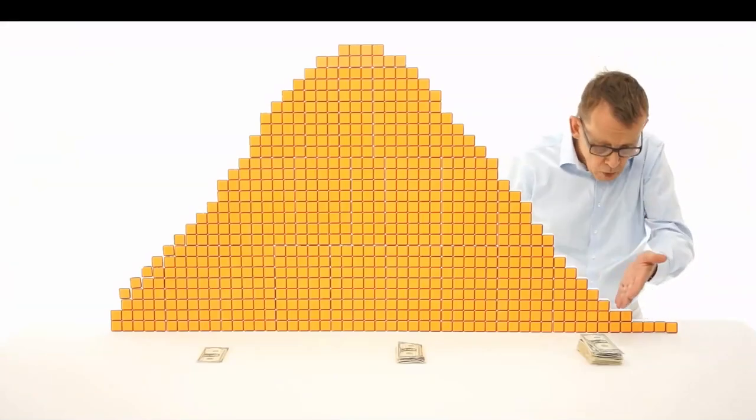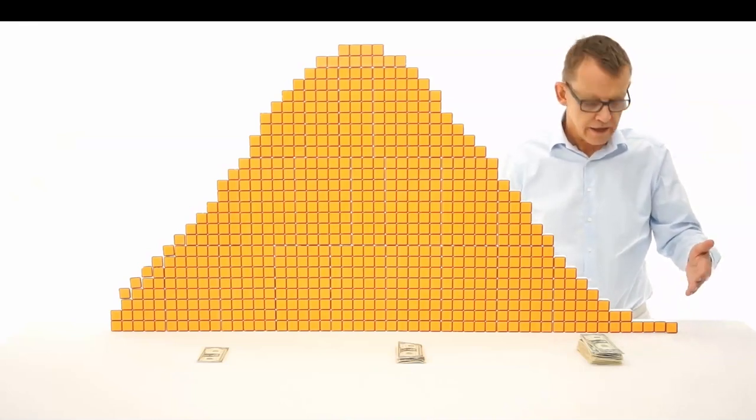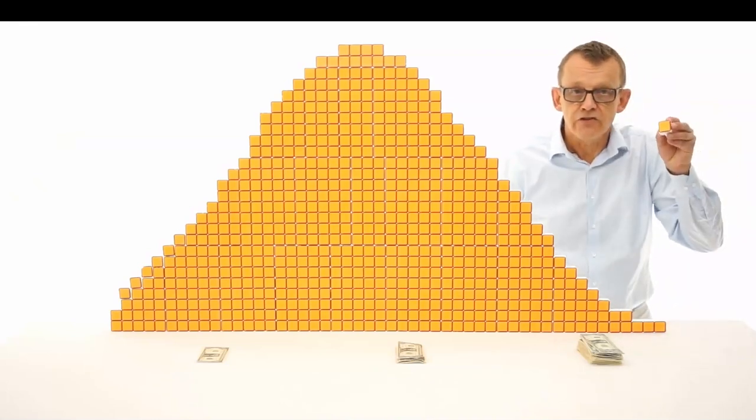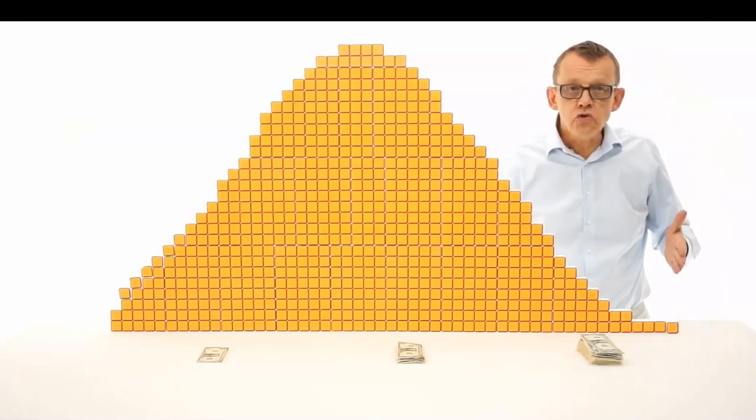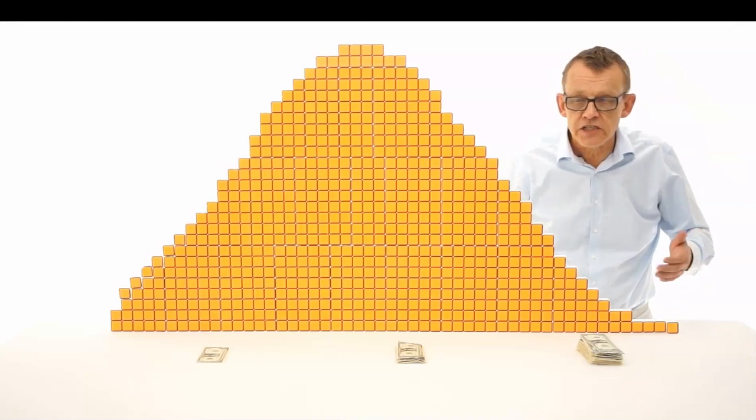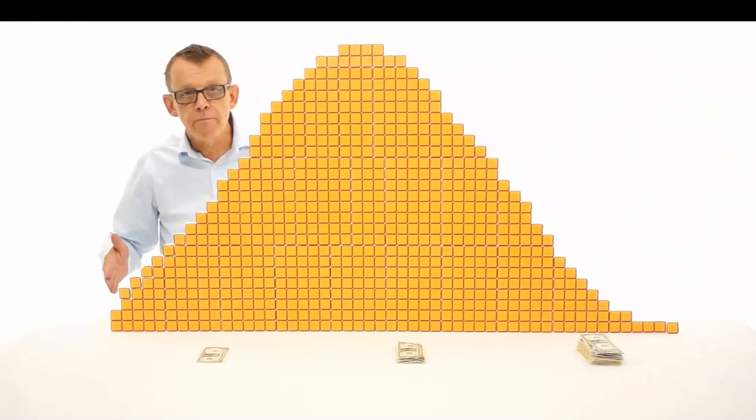And some people live on more than $100 a day. These are the richest 10 million in the world. There's a huge difference in income between the richest and the poorest.